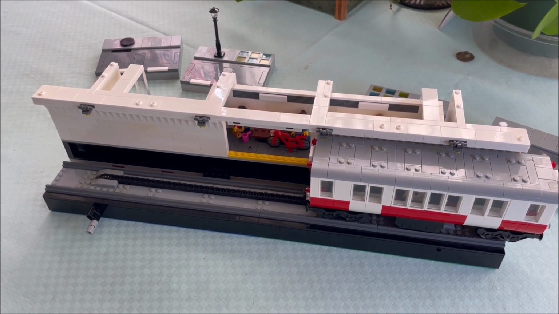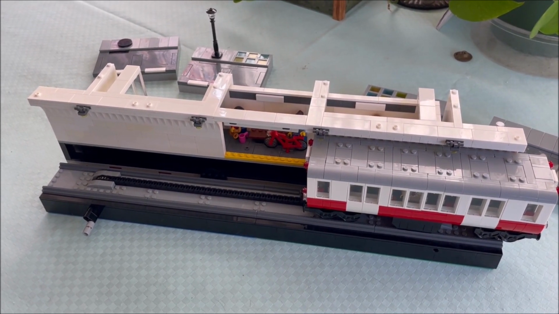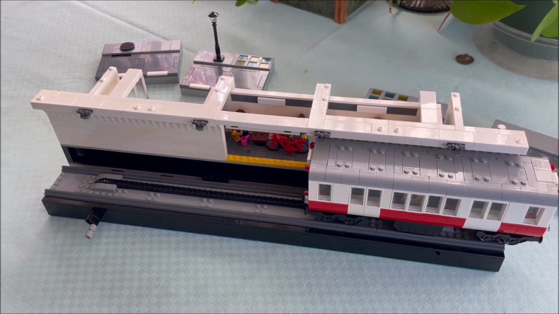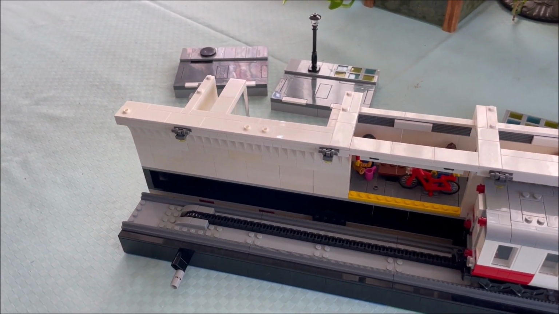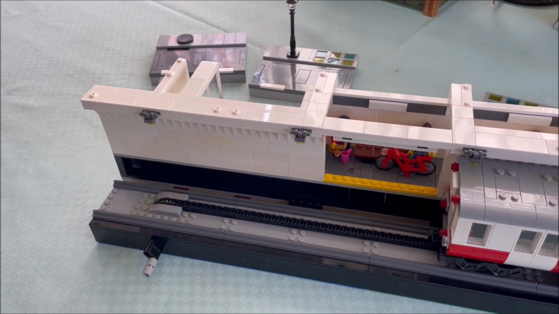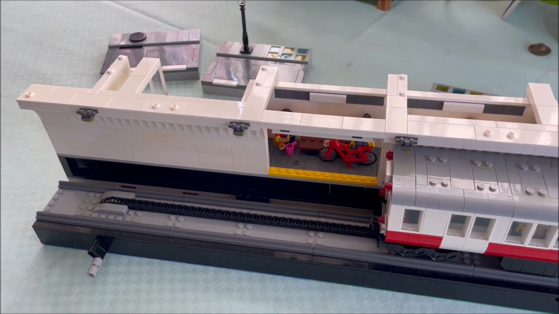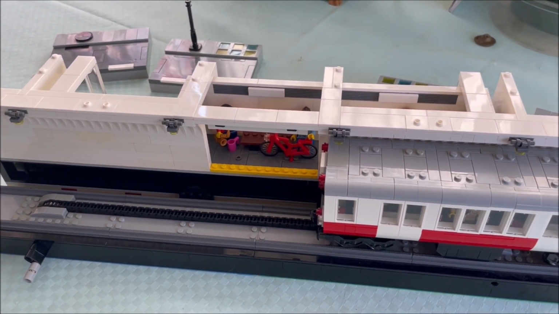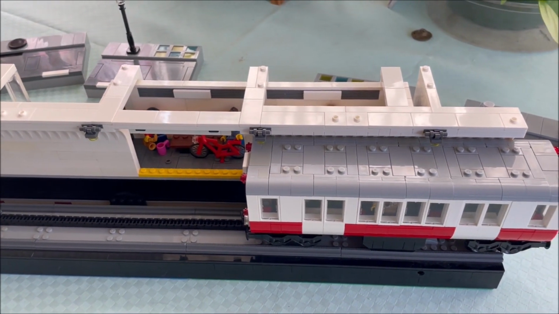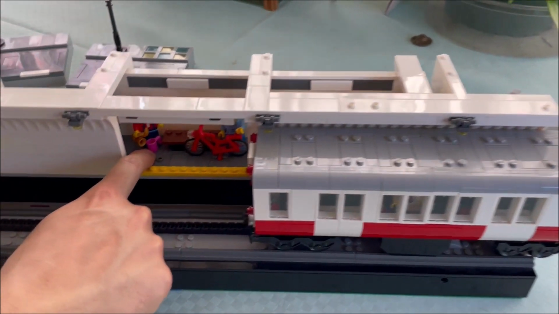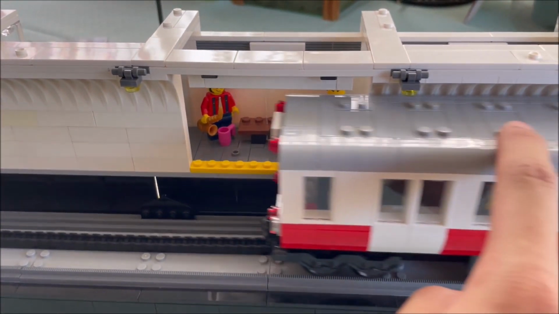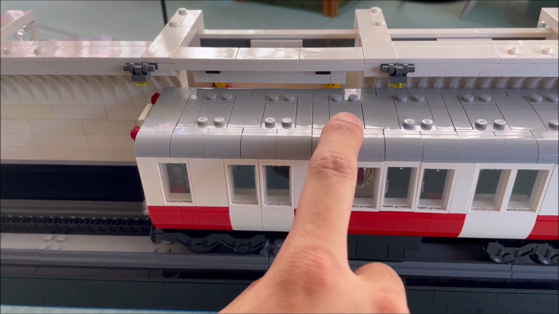So there's several compromises here because I didn't want this to be a humongous model, and it's already really big for 1,600 parts. The first, of course, is it's not a scale model of a subway car. It's definitely way shorter than it should be. And the second is to get the mechanism to work, since this is just passively dragged along, it has to be exactly the length of the subway car.